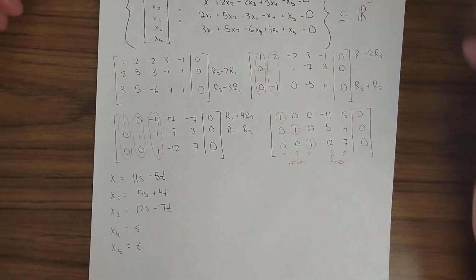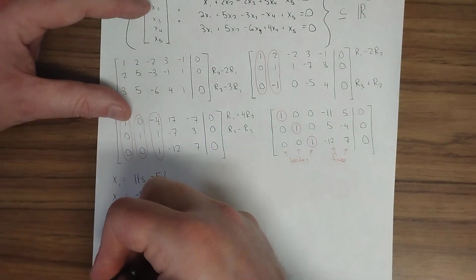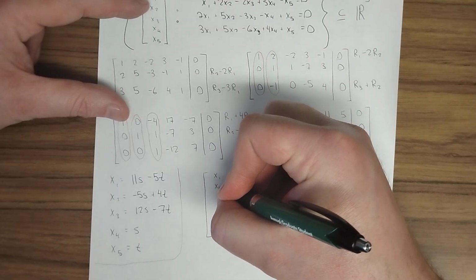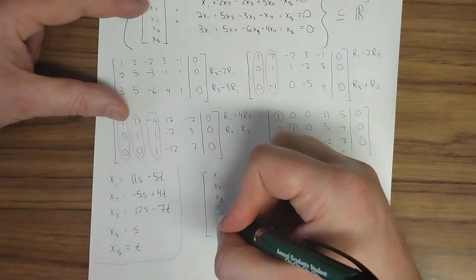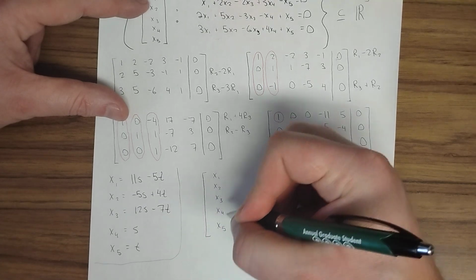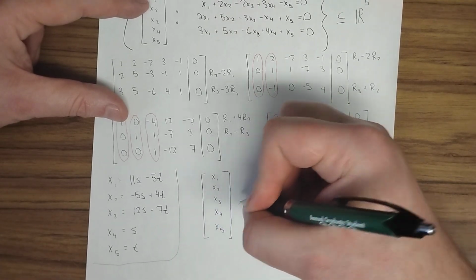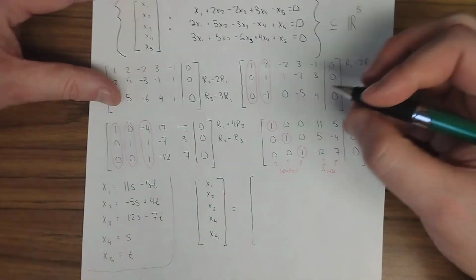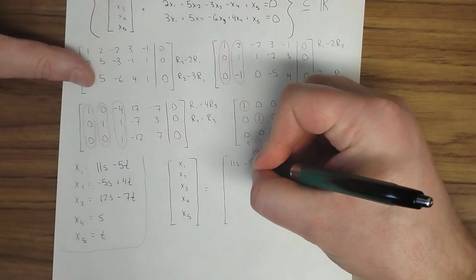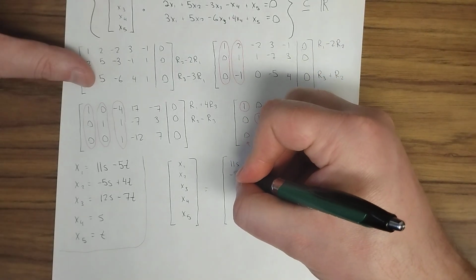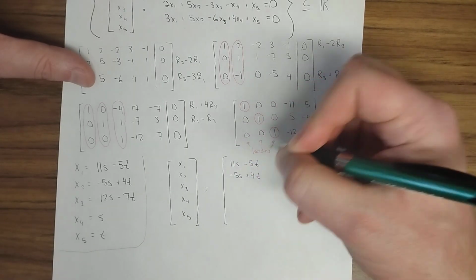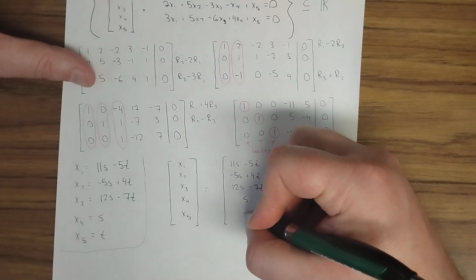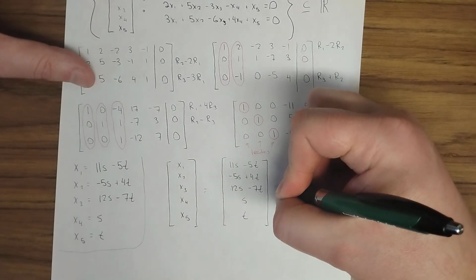We just have to know how to express our answer. My vector is this.